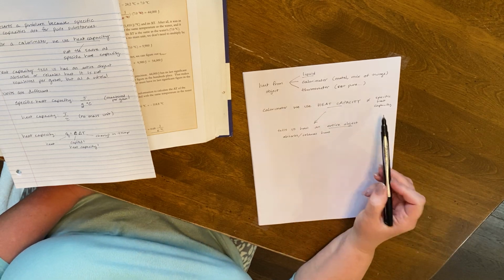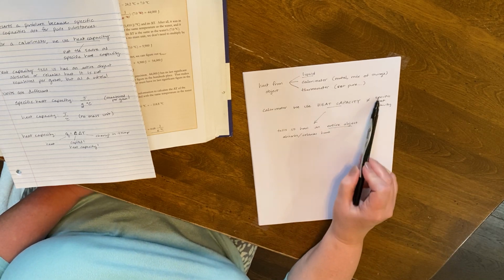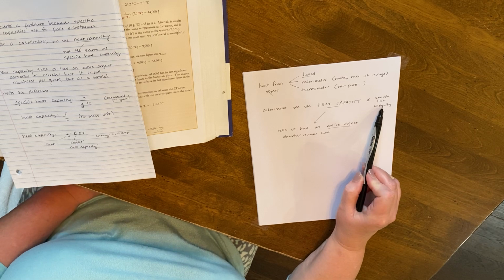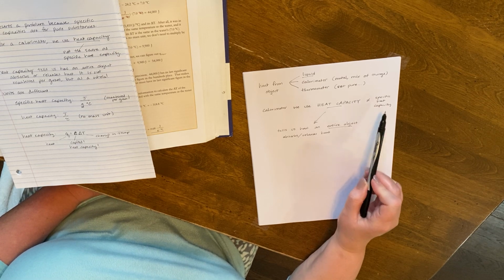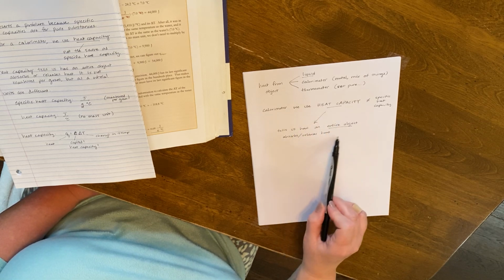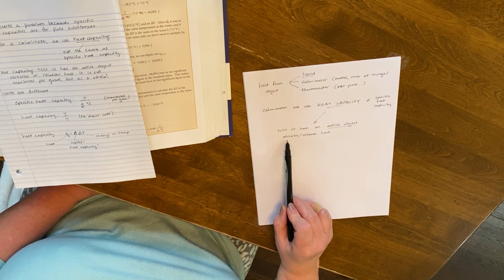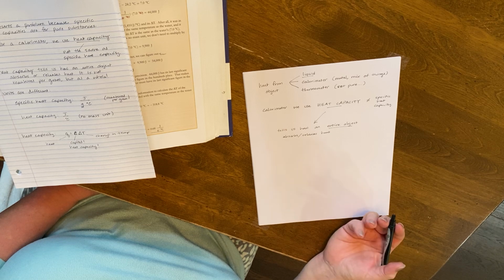Remember, specific heat capacity told us how a pure substance absorbs or releases heat per gram. This tells us how an entire object does it. So the units are different.